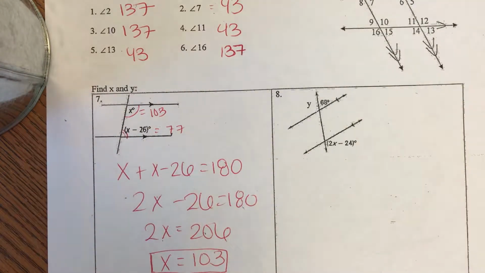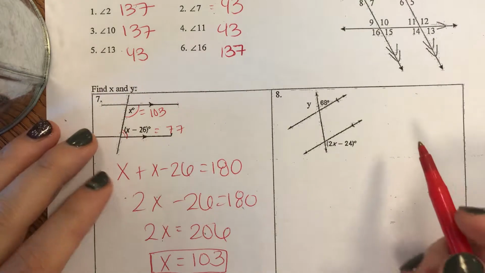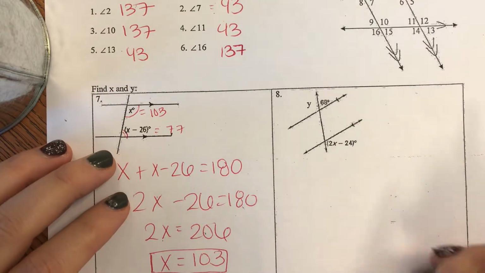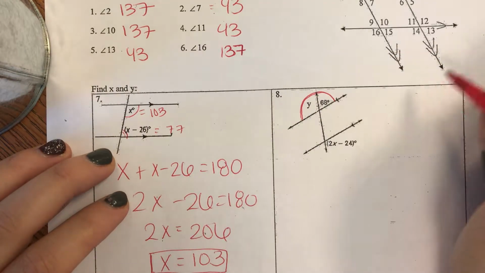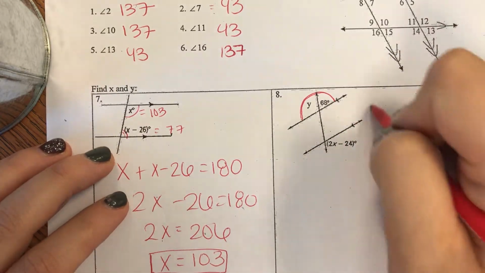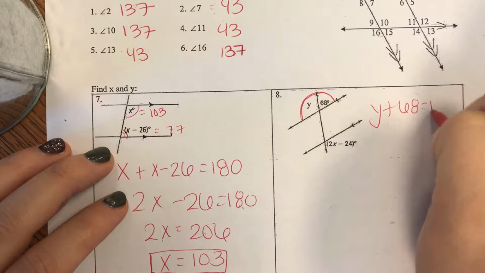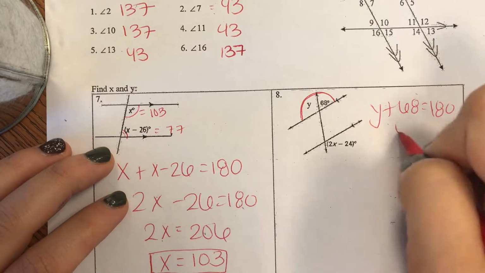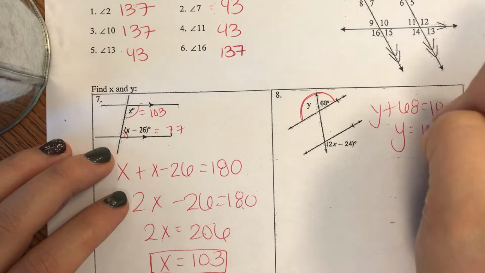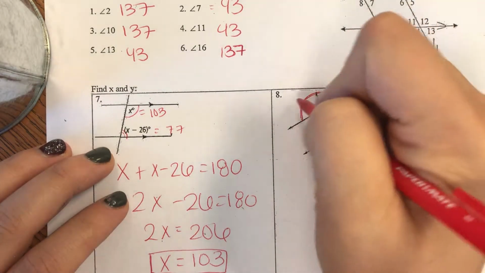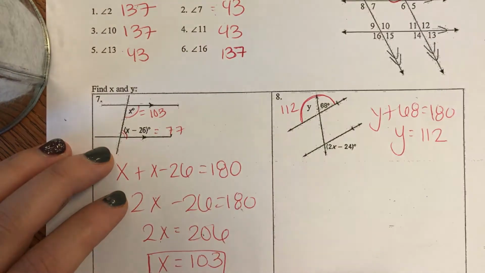In the second one, there are two different variables, but there's no need to panic. We can separate these into two separate problems. I personally would choose to do this problem first because it's the easiest. These angles are supplementary, so what plus 68 is 180? You get 112. Now I know that this angle is 112.